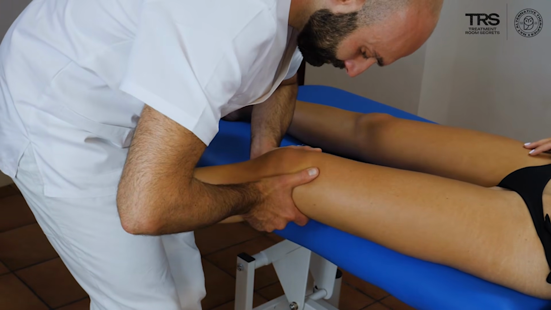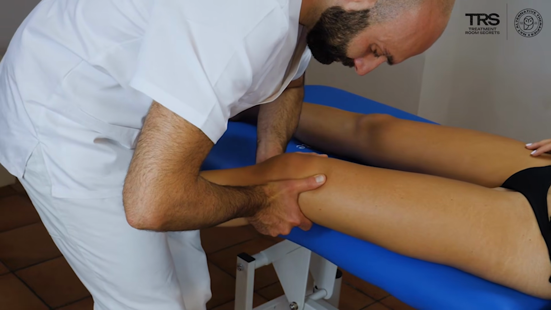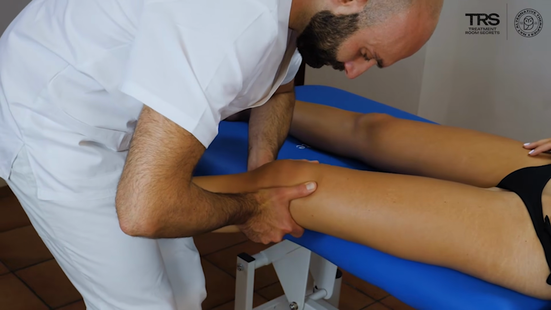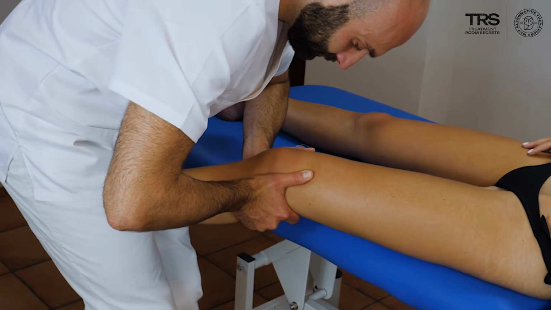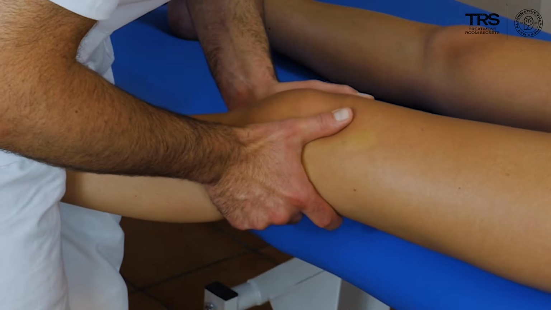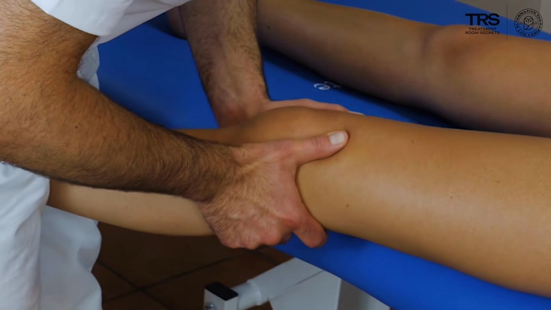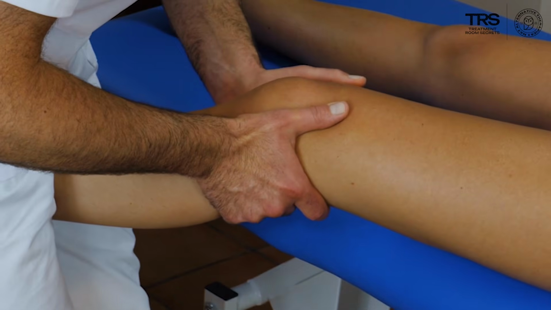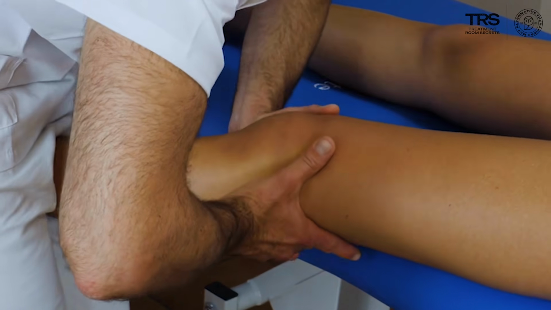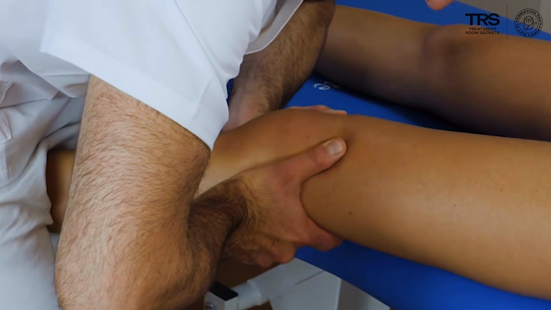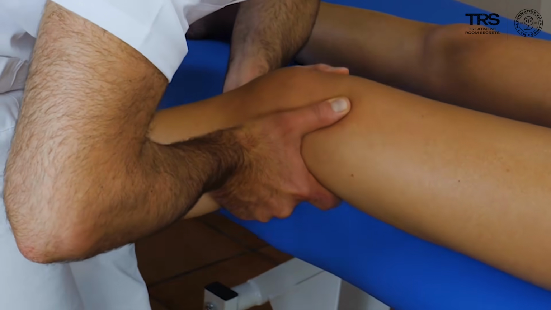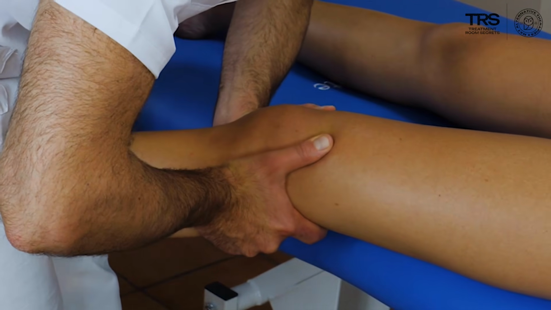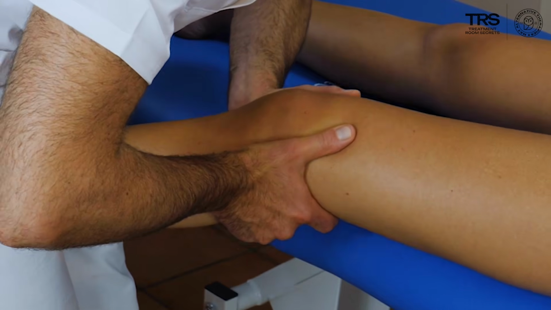We can also do a decoaptation by using the weight of our body and leaning a little backward. We can perform small decoaptation movements. We need to remember that the knee produces a lot of synovial fluids when it's suffering, and this kind of mobilization might help the reabsorption of the liquid. So these are the overall movements of the knee mobilization.